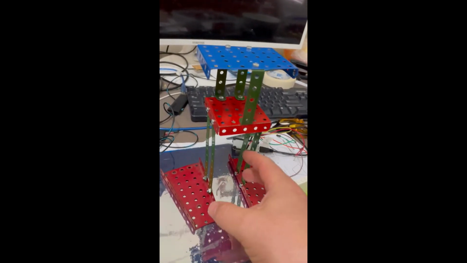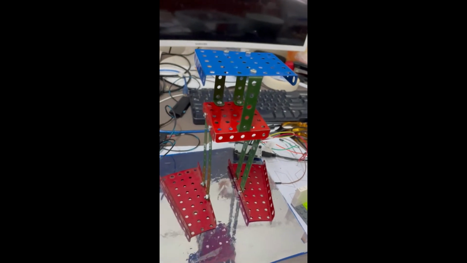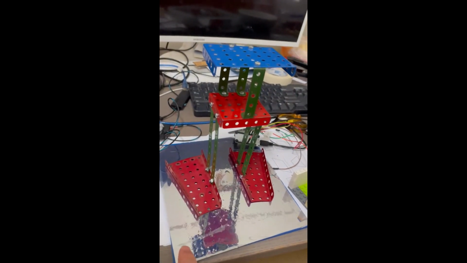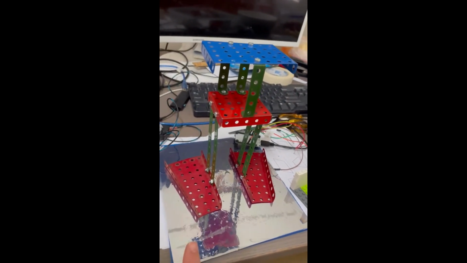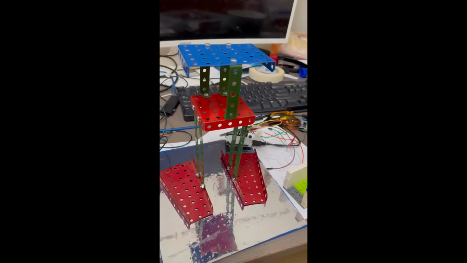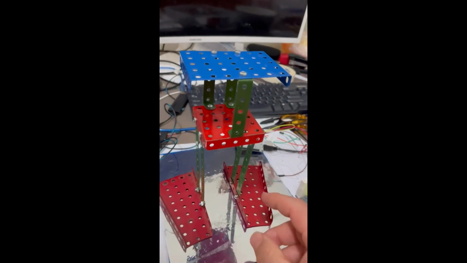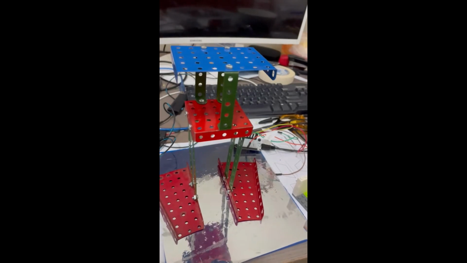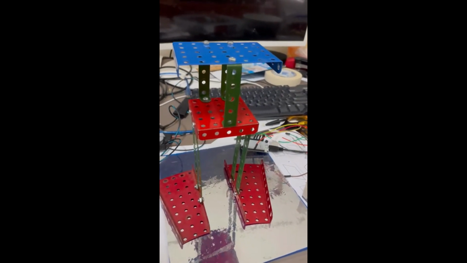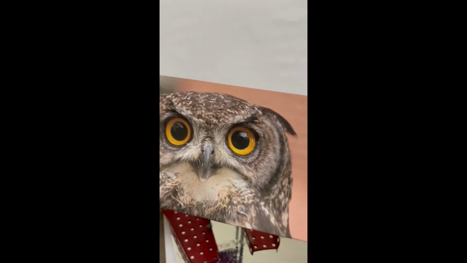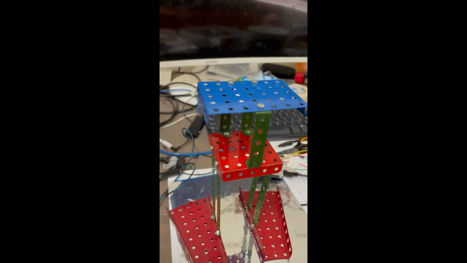So I've built this frame for the scary owl out of vintage Meccano, and I'm going to mount it on a piece of acrylic that I got from the hardware store and cut up. And so this is the frame, and then on top of here I'm going to put a servo with a picture of an owl, like the scary owl, and lights in the eyes. The LEDs are going to go in the eyes.